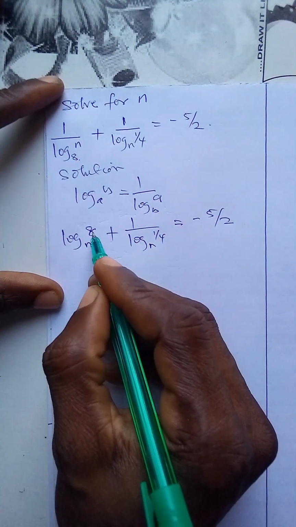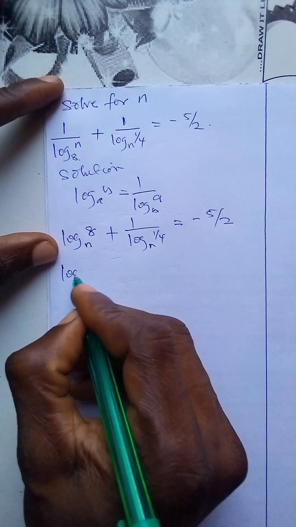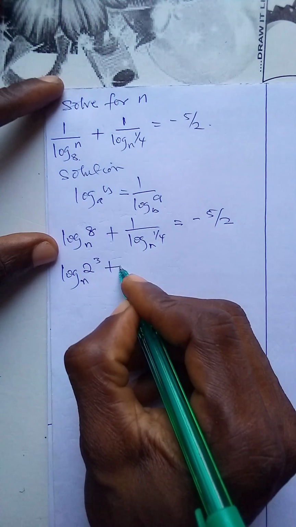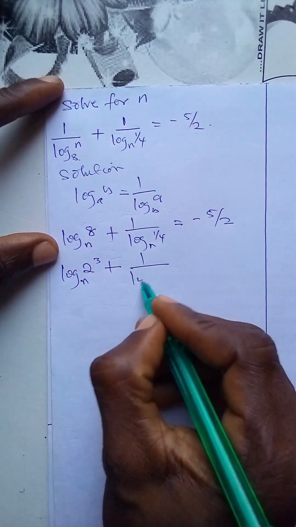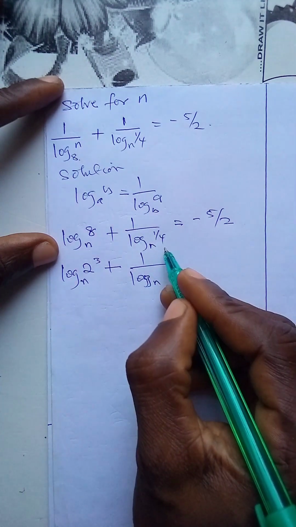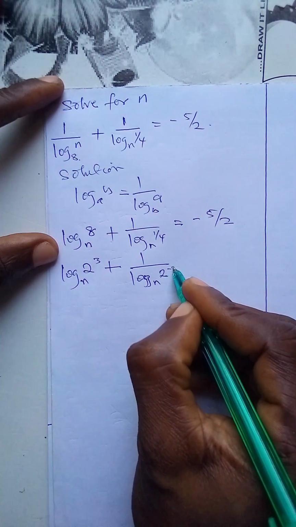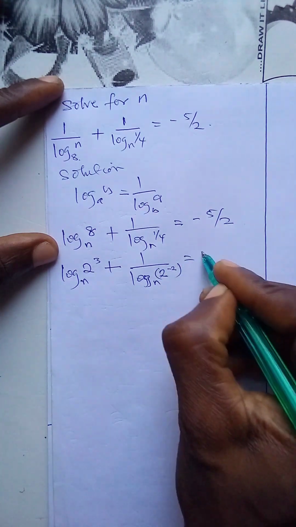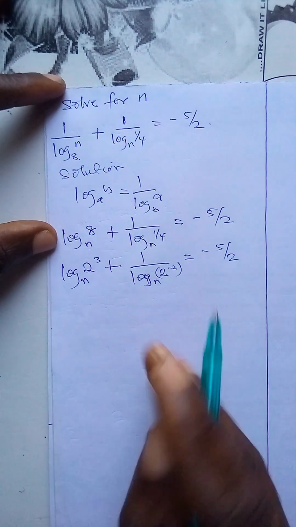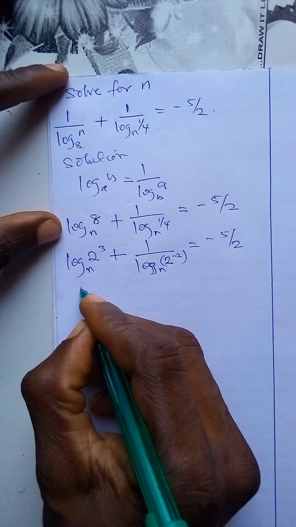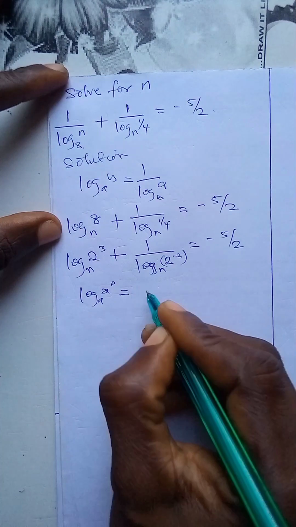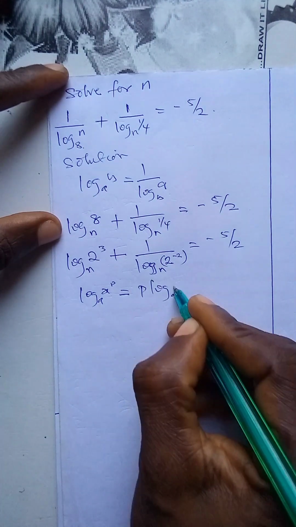Log to base n of 8 can be written as log to base n of 2 raised to power 3. Now plus 1 over log to base n of 4. 1 over 4 can be written as 2 to power minus 2, equals minus 5 over 2. We will now apply another law in logarithm, which is the power law. If, for example, I have log to base a of x raised to power p, it is the same thing as p log to base a of x.